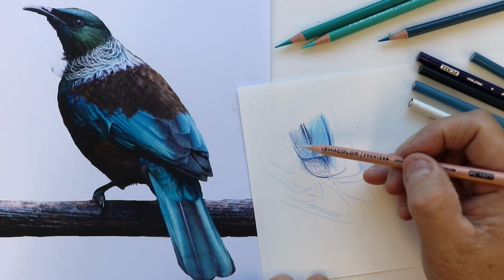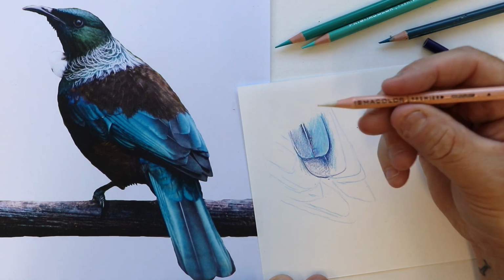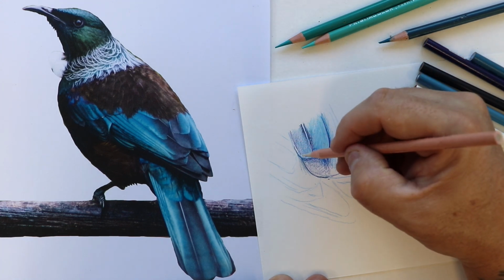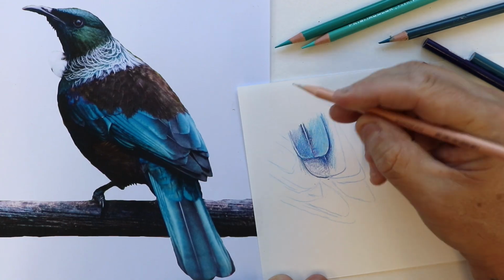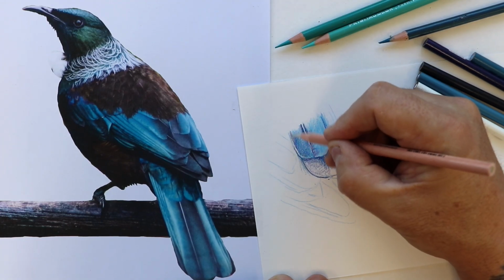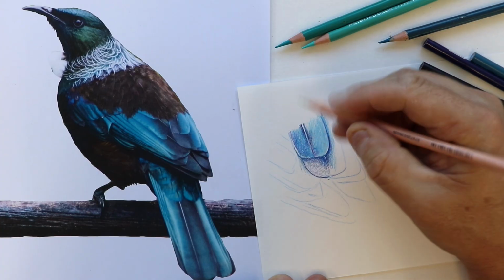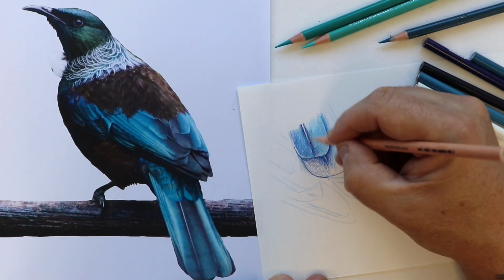And I don't really want white on this darker side, so I'm just going to use my colorless blending pencil. This does a similar job, just kind of squashes the color pencil down into the paper.